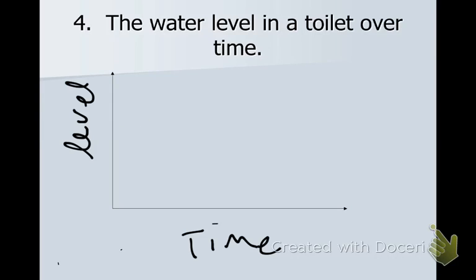So we're going to start it here. Then what's going to happen to it, Gary? Would it decrease? Okay. And then go back up halfway. Halfway? Yeah. Okay. Then what?